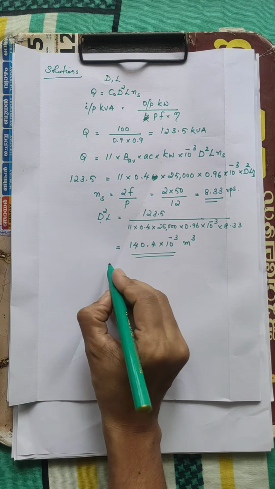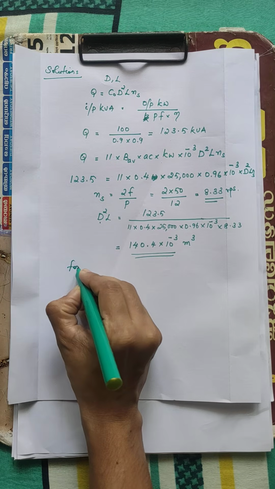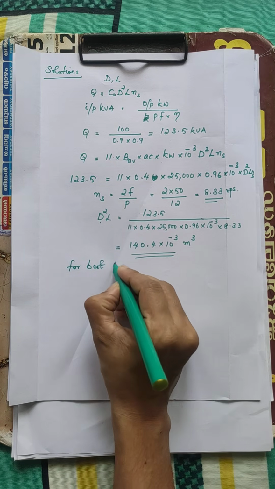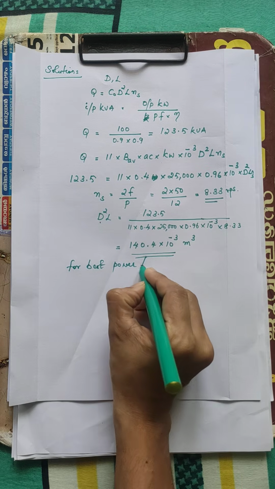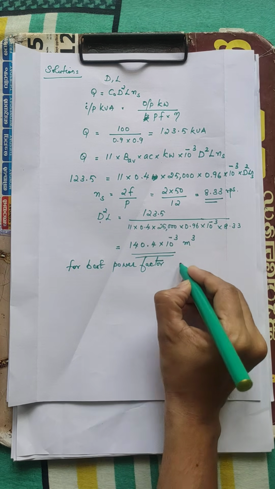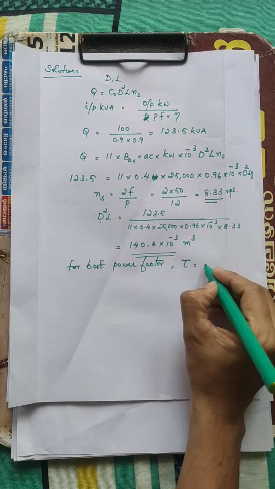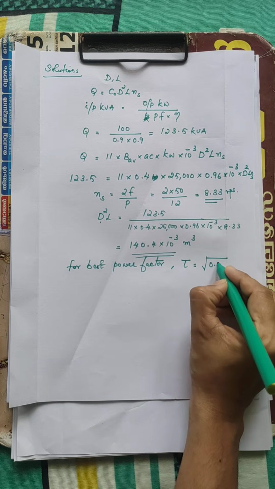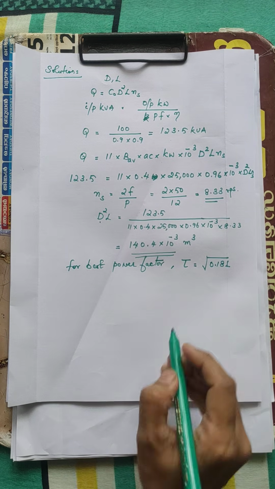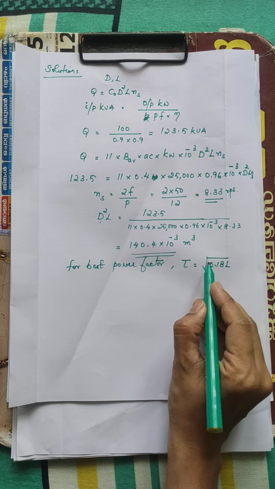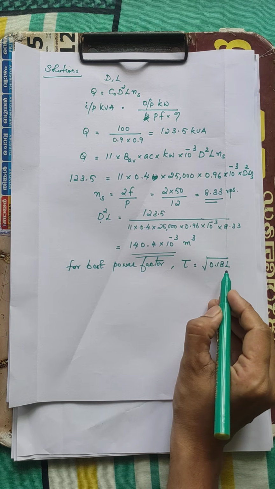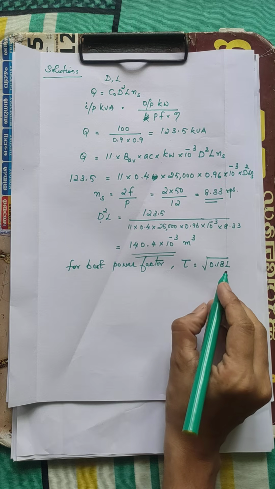So the relation for best power factor is that the pole pitch tau is equal to square root of 0.18 L, where L is the length of the stator core.